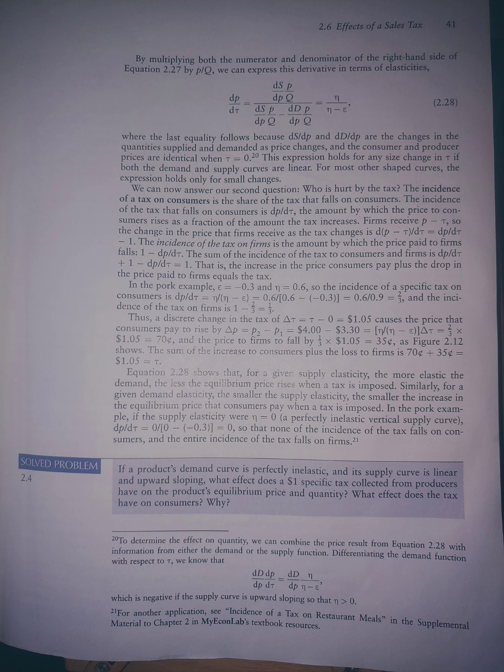In the pork example, epsilon equals negative 0.3 and nu equals 0.6.